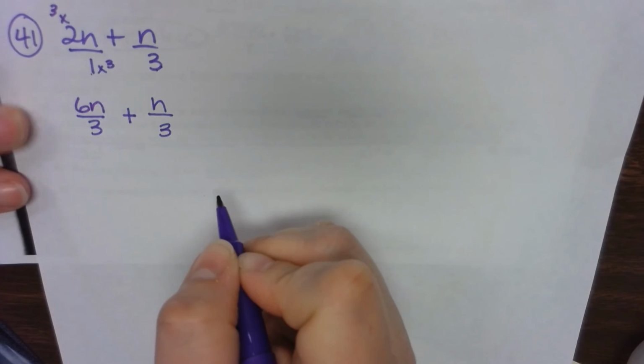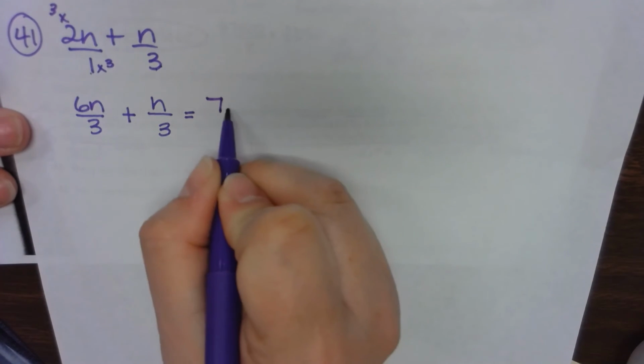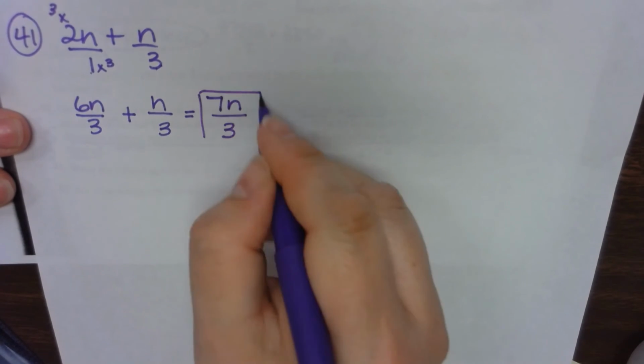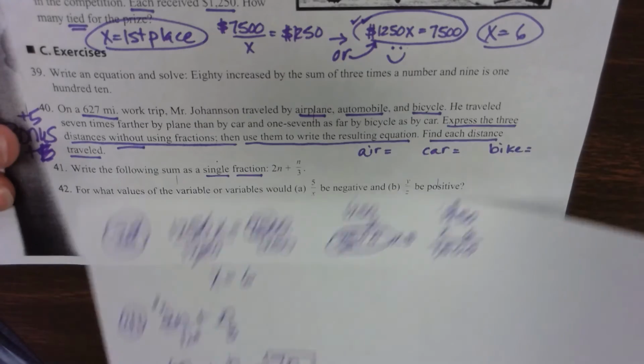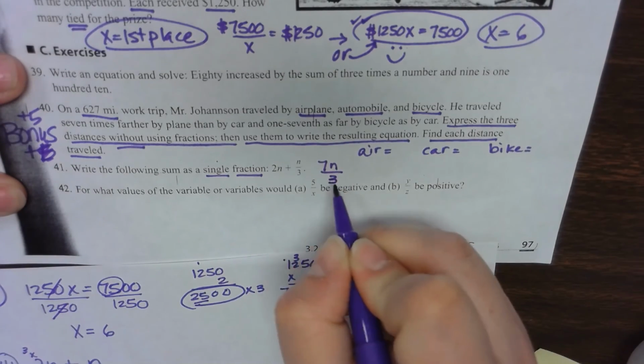So I've got 1 times 3 here. Now I've got 3 times 2n, which is going to give me 6n over 3. Okay, now I'm ready to add straight across. That will give me 6n plus n is 7n. And then keep your denominator. And guys, that's your answer. So back over here, we're going to write 7n over 3.